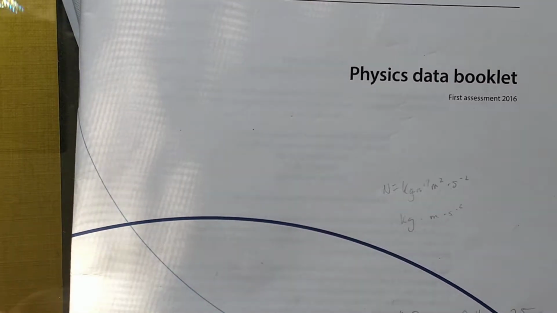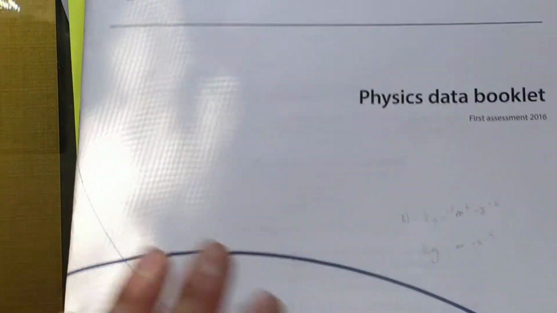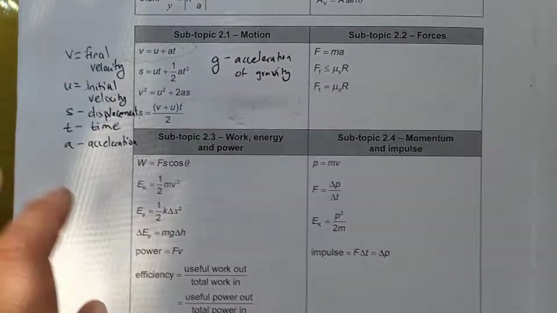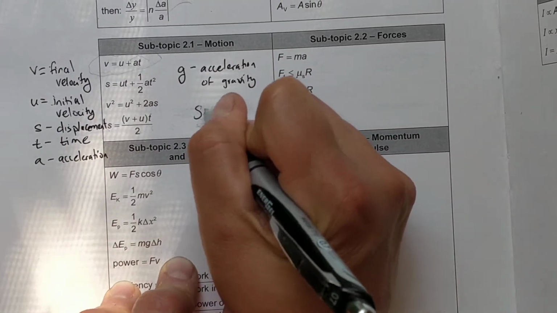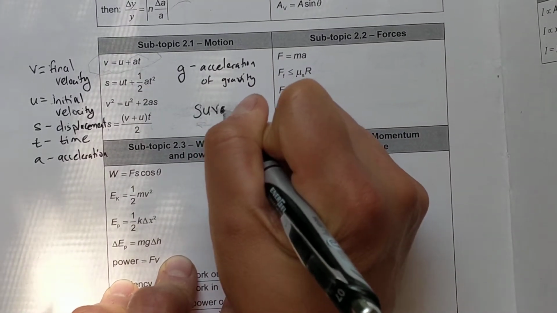For this video, you need your physics data booklet and a notebook. So let's start. This is topic 2.1, SL Physics. We are in motion. So we have here the SUVAT equations.